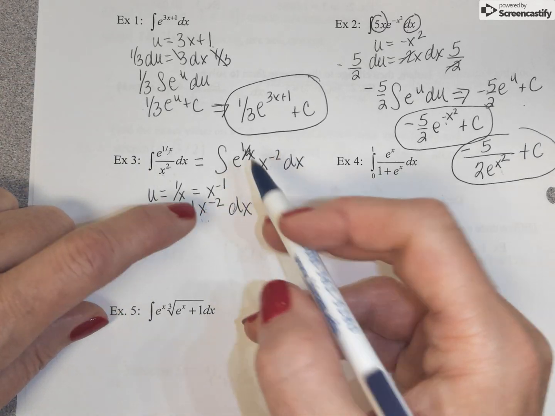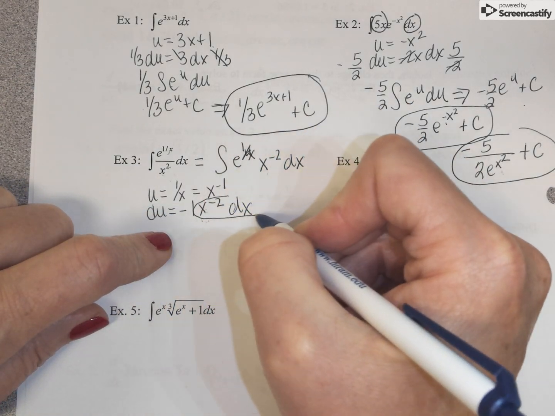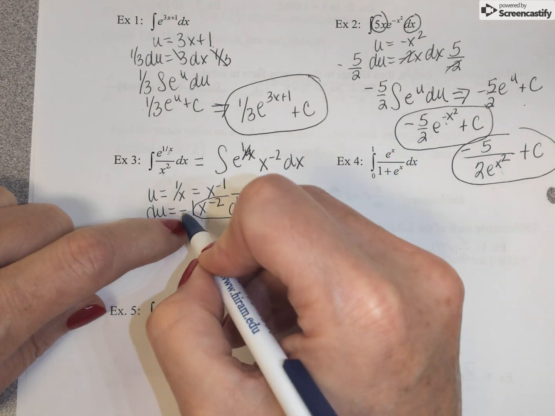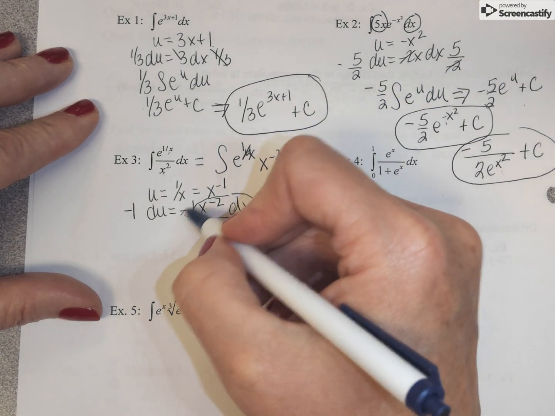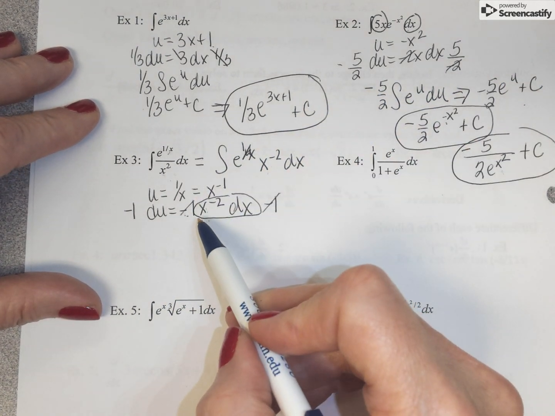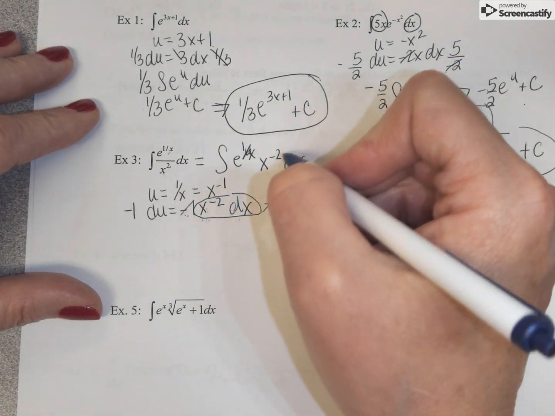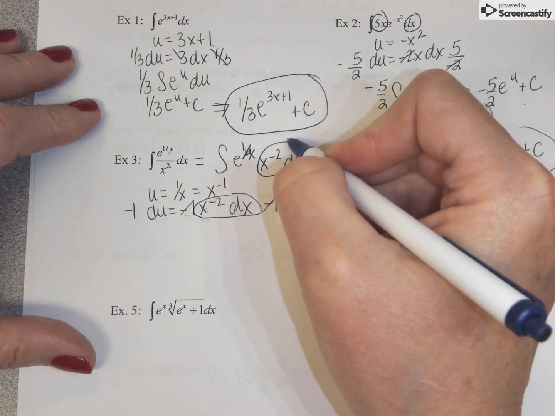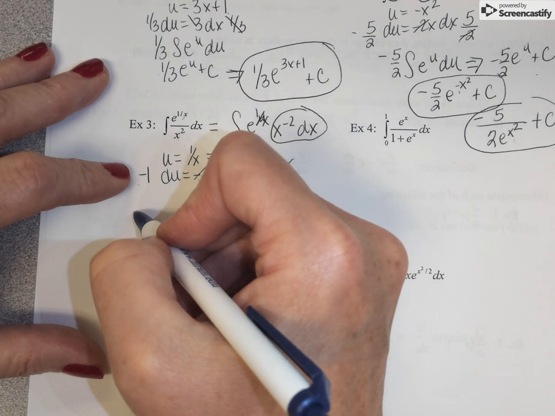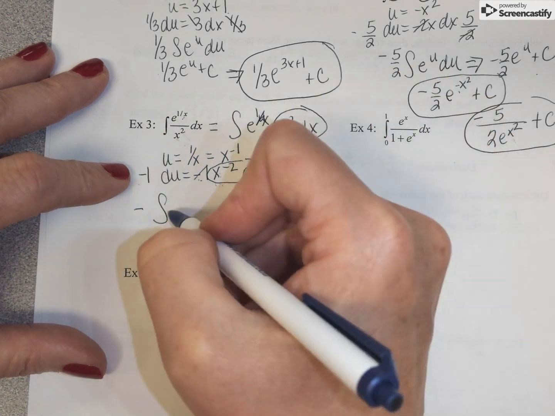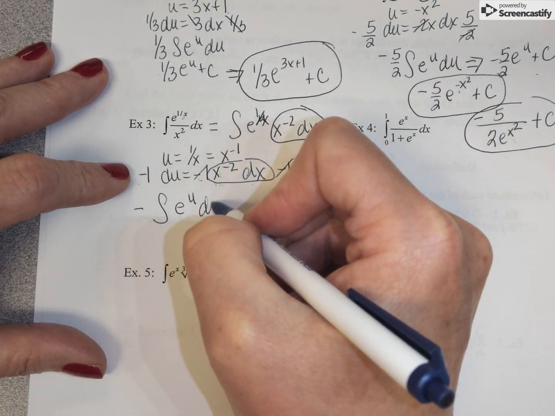And that's exactly what we needed. We need this x to the negative 2 dx. We do have this extra negative that we have to contend with, so we're going to take that over there so that we have exactly x to the negative 2 dx. So all of this right here is going to be du with the negative 1 in front. So we have negative the integral of e to the u du.